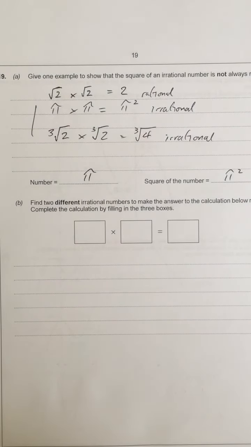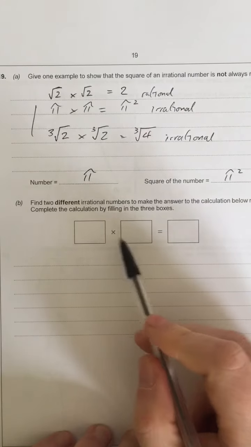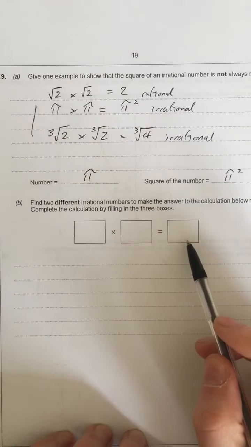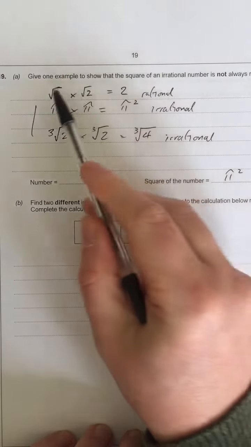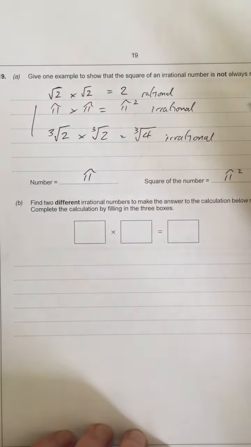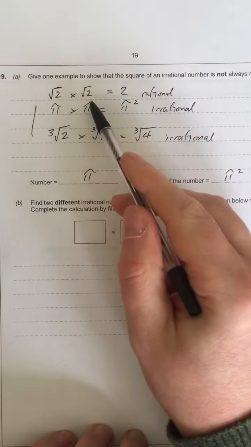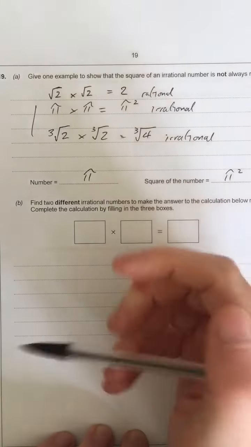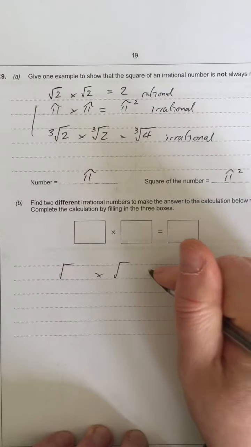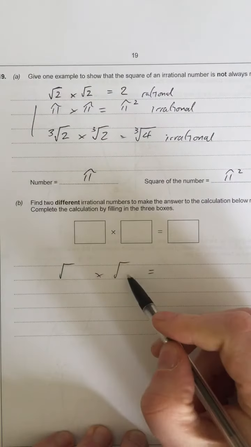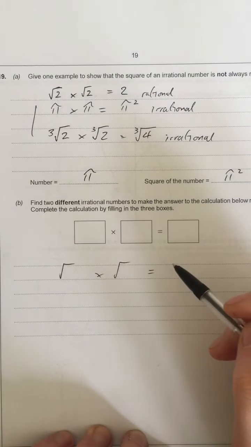Part B, find 2 different irrational numbers to make the answer to the calculation shown below rational. So we want to multiply 2 different irrational numbers so the answer is rational. Assuming here we're multiplying 2 irrational numbers to make a rational answer, but they were the same, we kind of come up with the same idea, but with 2 different numbers. So really what we want to do is to come up with 2 different square roots that will give us a square number when we multiply them.